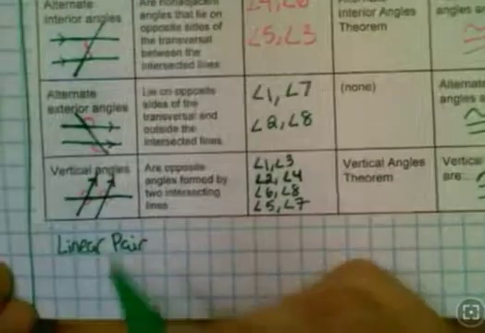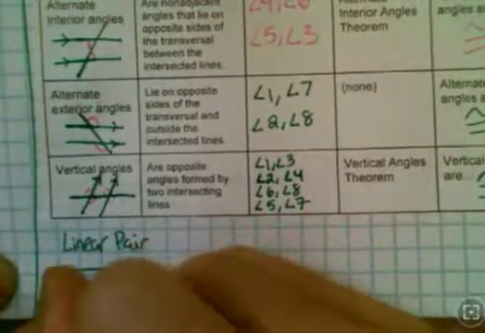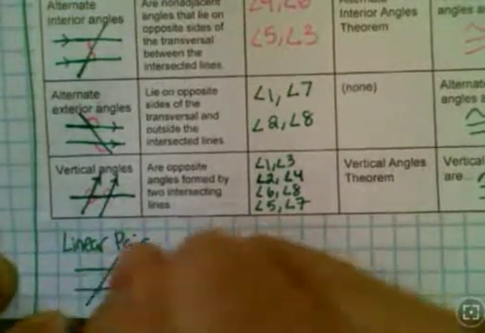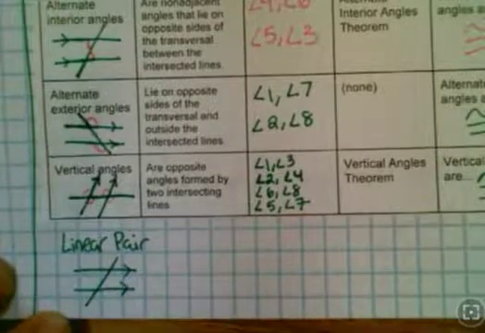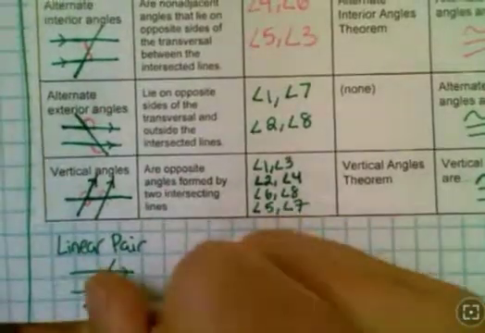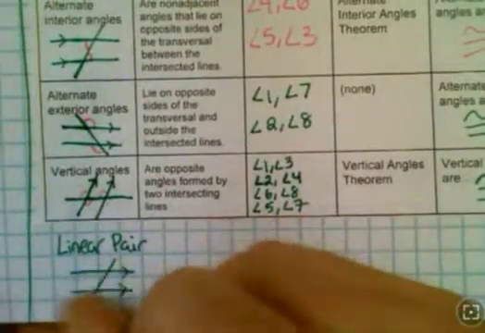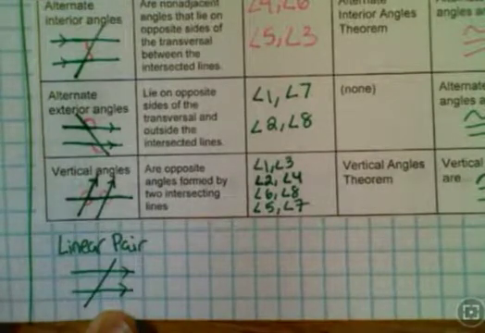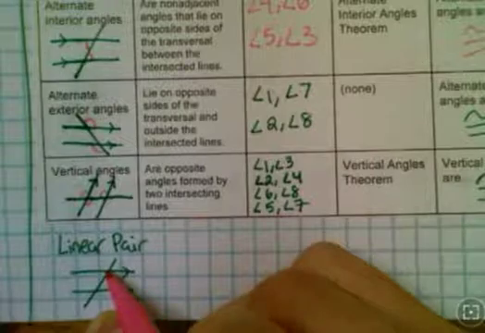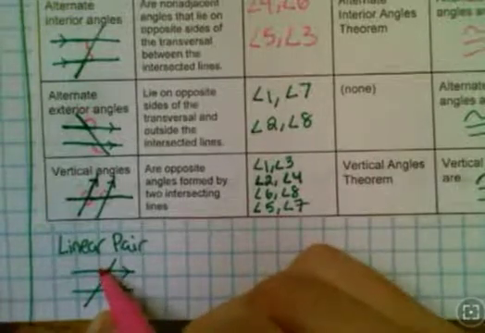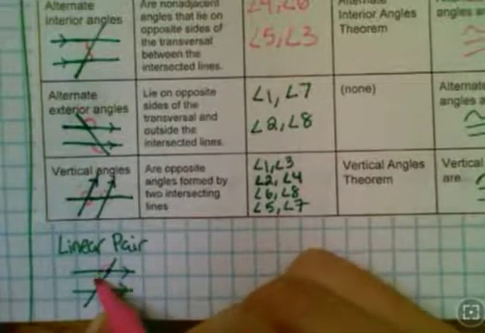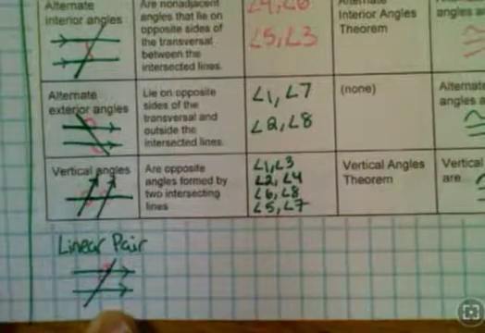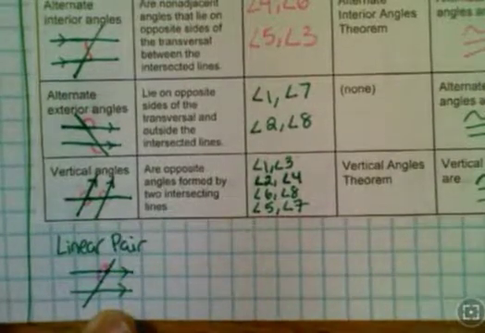So if you have room, let's draw our guy again, parallel lines. There are many, many linear pairs, but any two adjacent angles on this diagram, so any angles that share a ray and have the same vertex, right? They share a vertex, they share a ray. They are going to be a linear pair. They're not congruent, as we learned last class, they're supplementary, but there are lots of them.